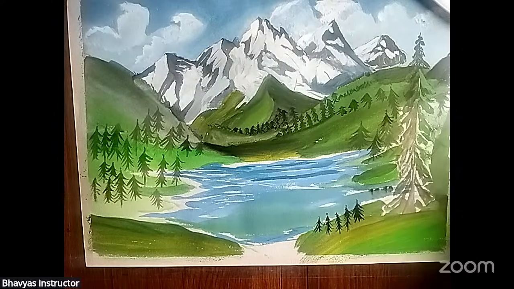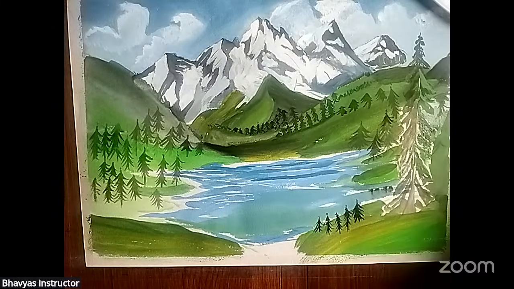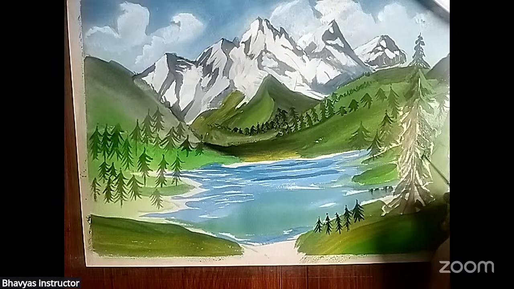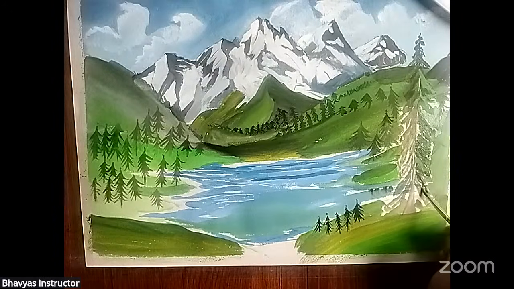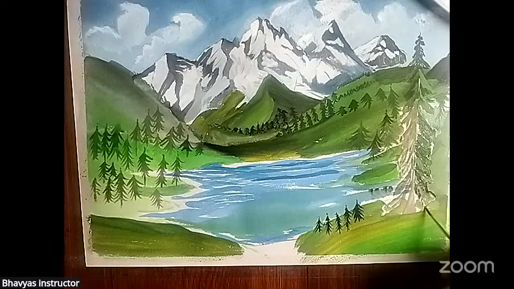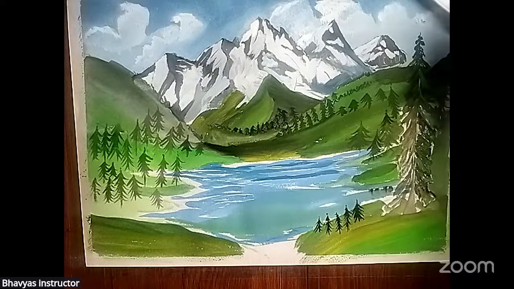Let me cover this one. So I want it look little more dark here, darker value. So I'll make some darker tones for this tree. So the tree which is facing towards the mountain, that should have some highlights. The tree which is not facing towards mountain, that need to have darker tones.